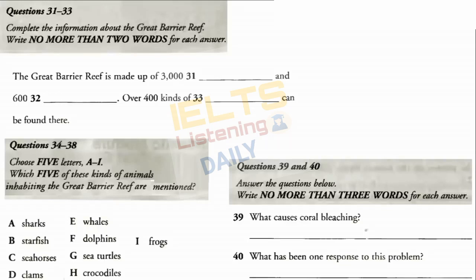Before you hear the rest of the talk, you have some time to look at questions 34 to 40 on page 205.